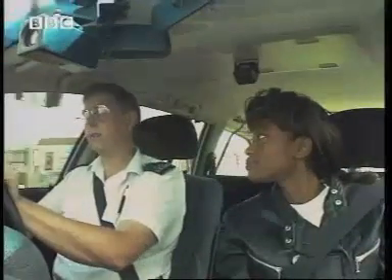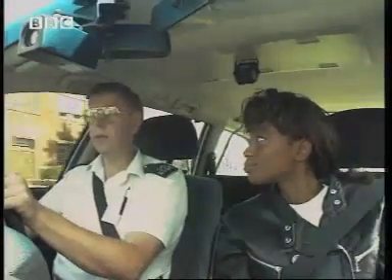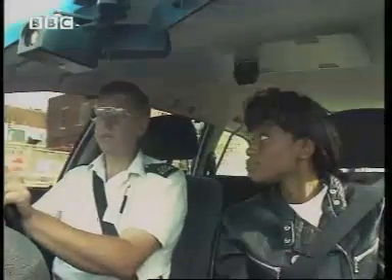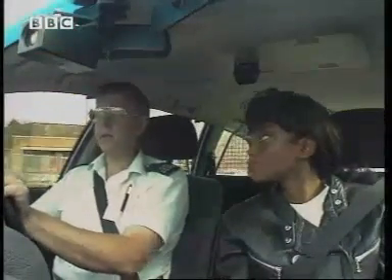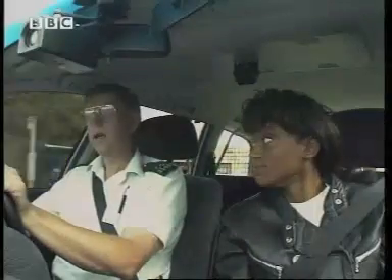Can you tell if a car's speeding? Would you just guess? Oh, no, we don't guess. I have several methods open to me. I have a speed gun, I have fixed cameras at the side of the road, and we have a time and distance computer.